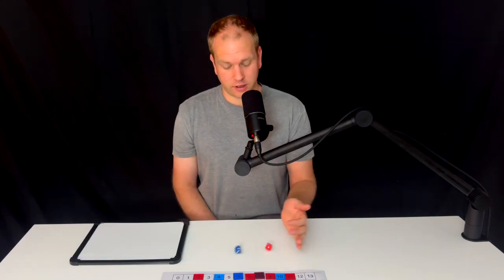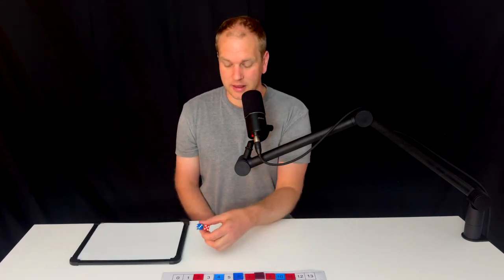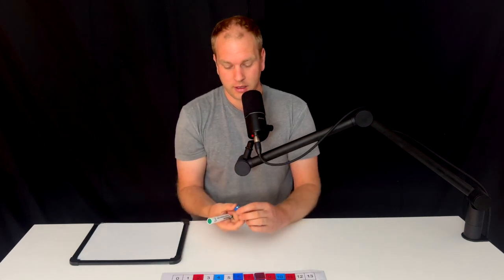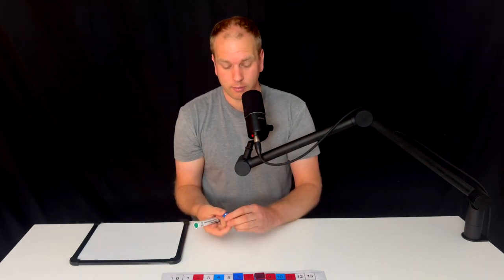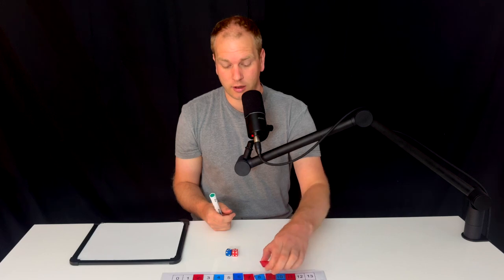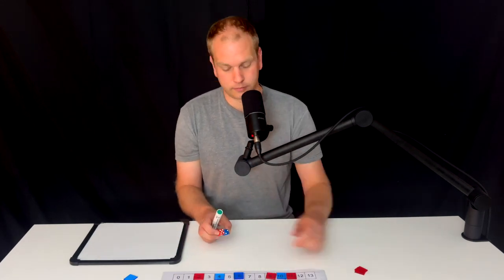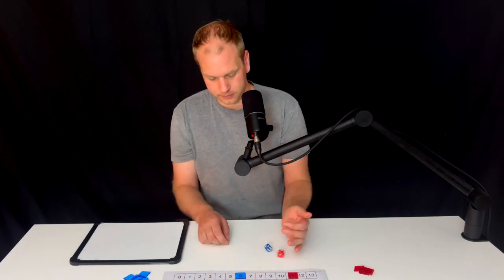So players will take turns rolling the dice, adding the numbers together. Then, if the players have a tile matching the number that was rolled, they're allowed to remove 1 tile from that. So, because I rolled an 8, both me and my opponent have 1 tile on 8, so we get to take our tiles off. And then the first player to remove all of their tiles wins the game.